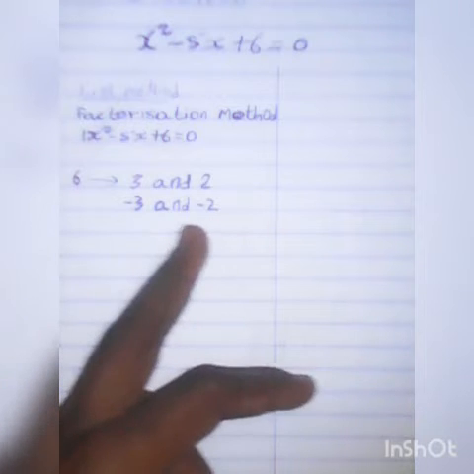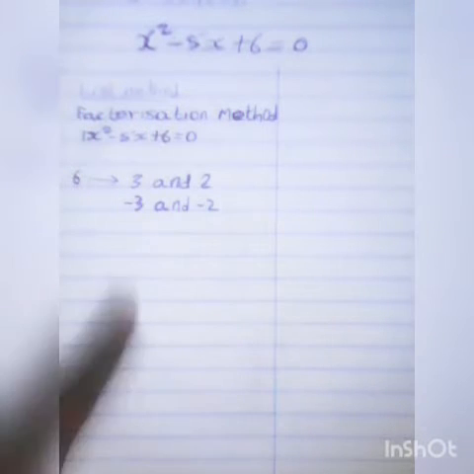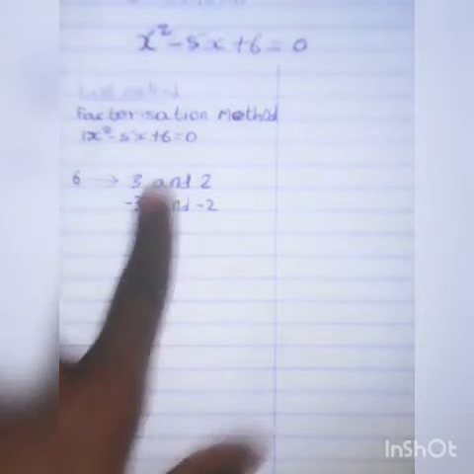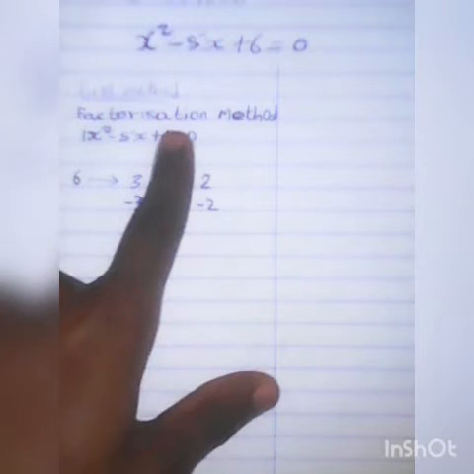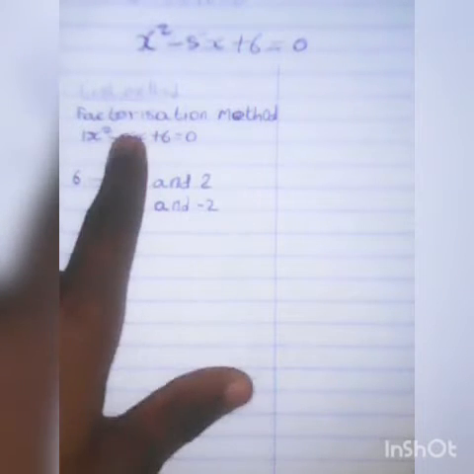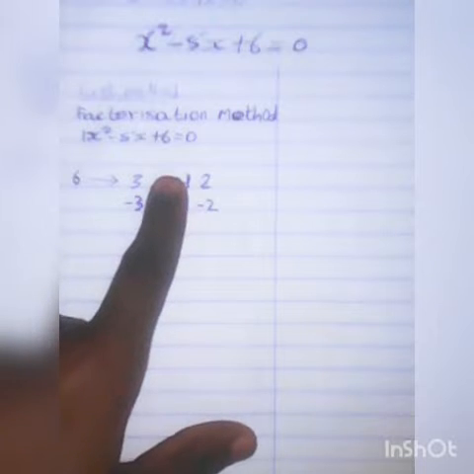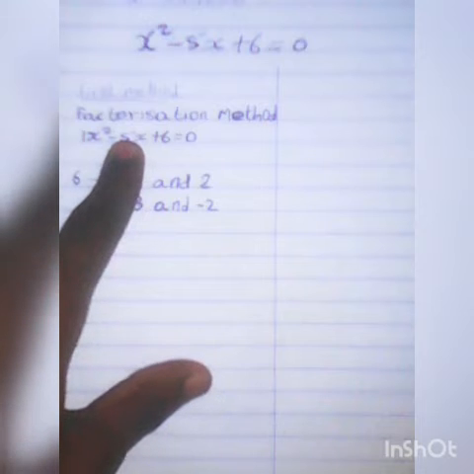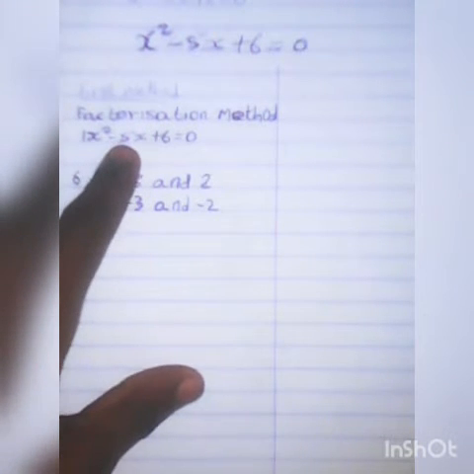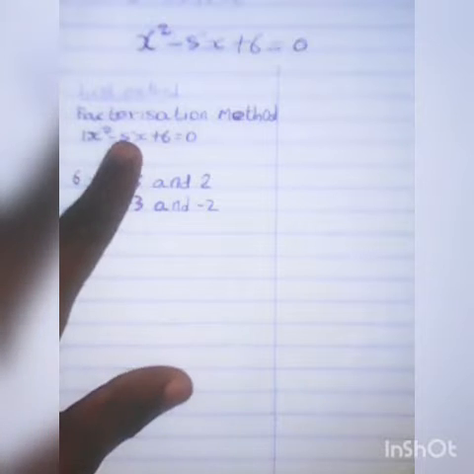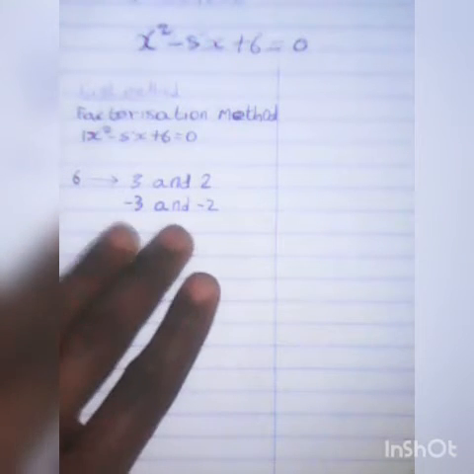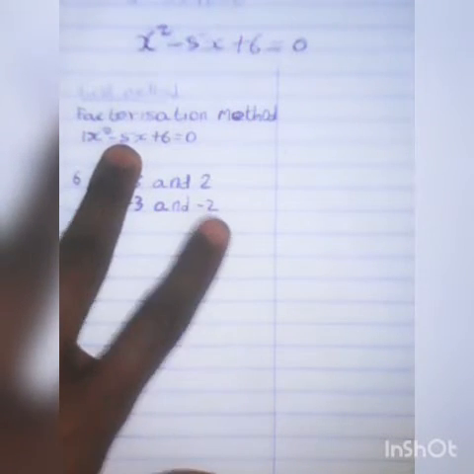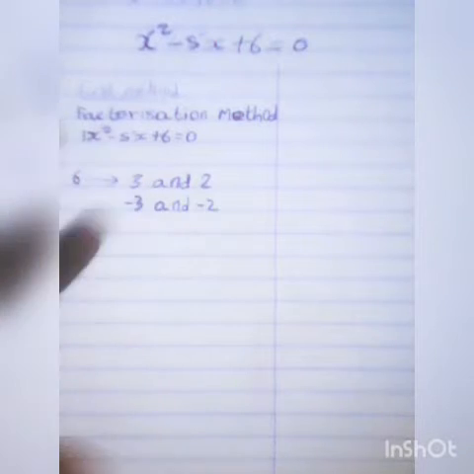If we multiply these two, it will give us plus 6, which is minus 3 times minus 2 equals plus 6. If you also multiply 3 times 2, it gives plus 6, but if you add these two, it cannot give you minus 5; it will give a positive 5. But with minus 3 minus 2, you'll be having negative 5. So we are going to introduce minus 3 and minus 2 in place of the 5.